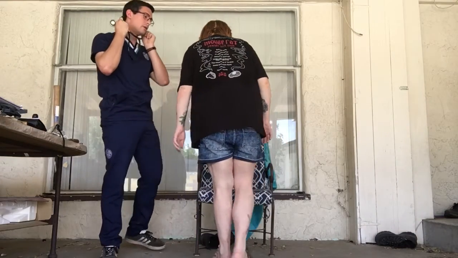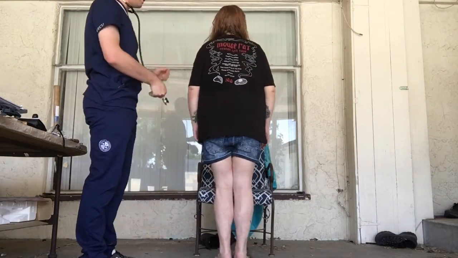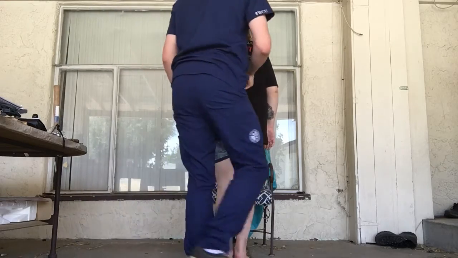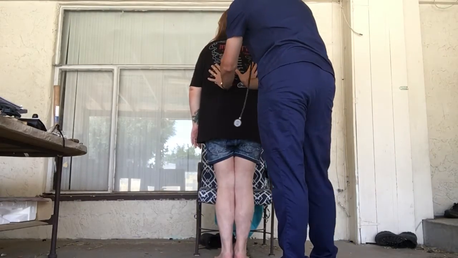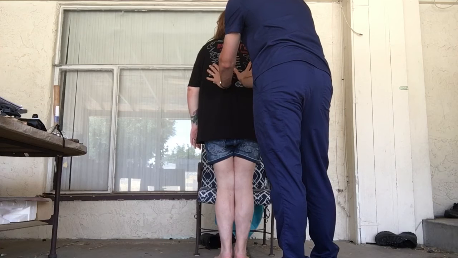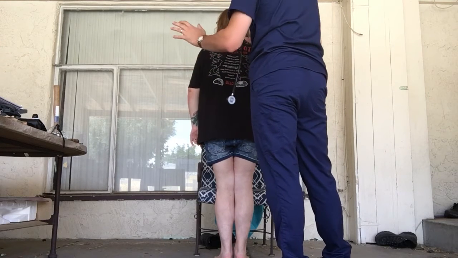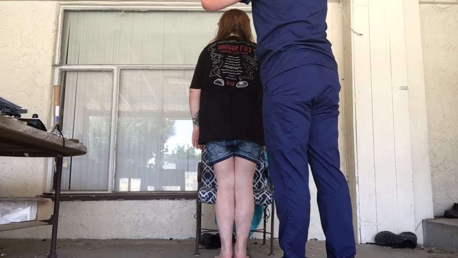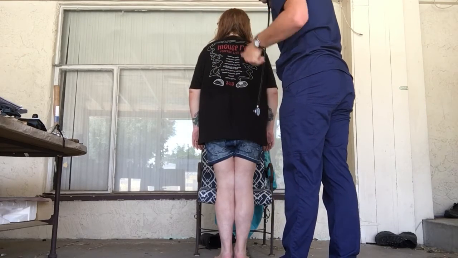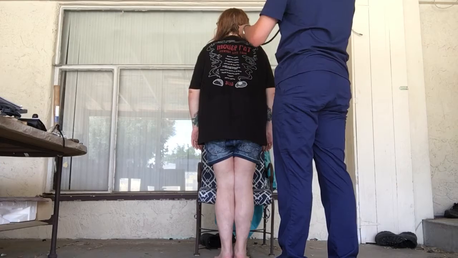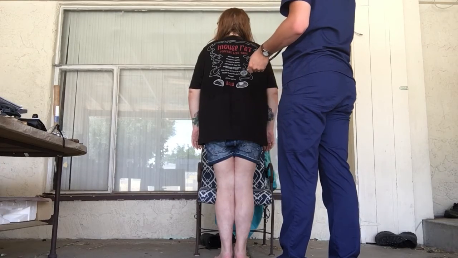All right, so I'm going to check respiratory expansion and then listen on the posterior. So can you take a deep breath in and out? All right, so expansion was equal on both lungs. And same thing every time I touch the stethoscope, take a deep breath in and out, please.